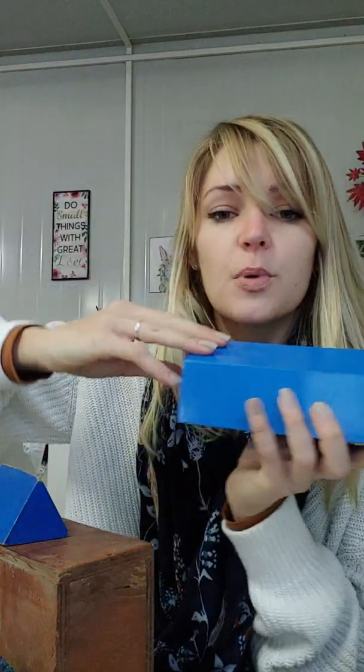I also have a pentagon because it's 5. 1, 2, 3, 4, 5. Pentagon prism. I don't know if that's exactly the right words, but it's a prism because it's long. That's what I'm trying to get to. Do you have anything that is like that shape? Do you have a pyramid at your house? A cone and a cylinder.